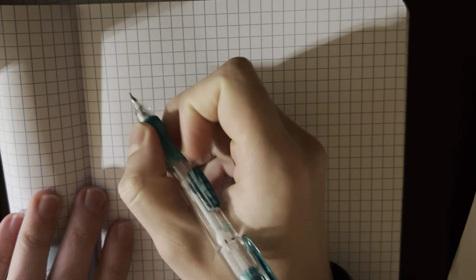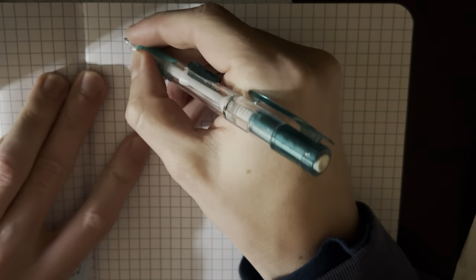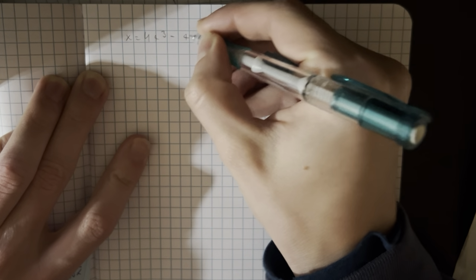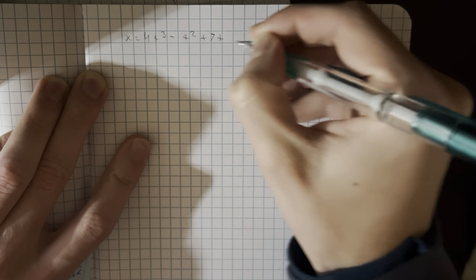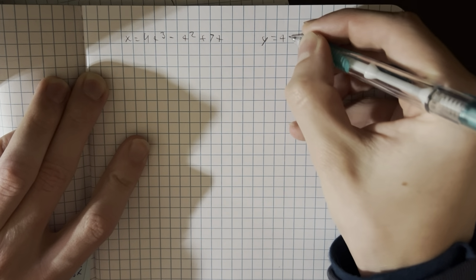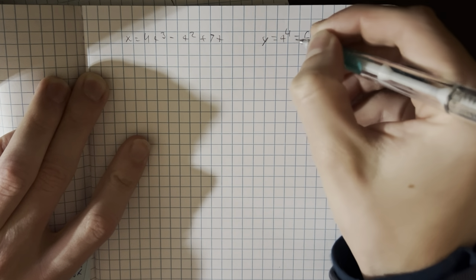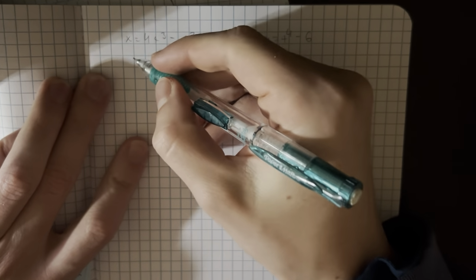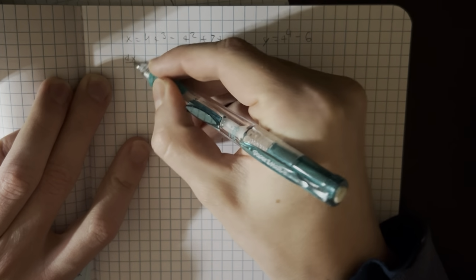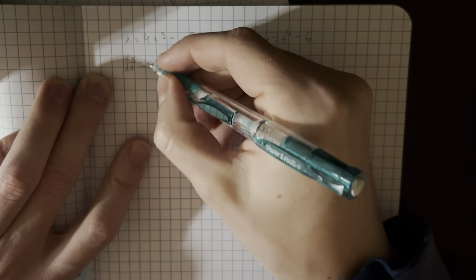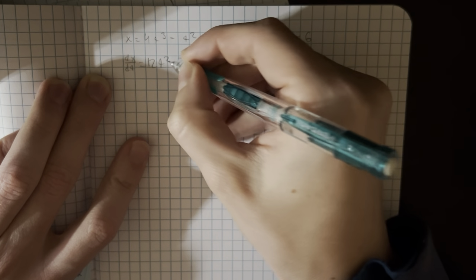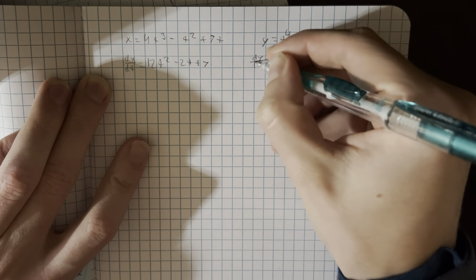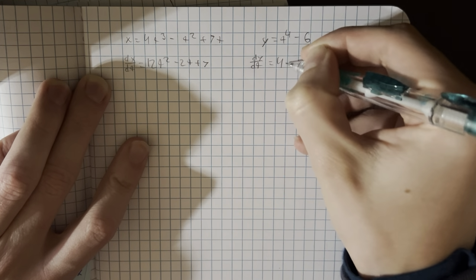the first derivative and second derivative for the parametric of x equals 4t^3 minus t^2 plus 7t and y equals t^4 minus 6. To find the first derivative of these parametrics, you're going to go dx/dt equals 12t^2 minus 2t plus 7, and dy/dt equals 4t^3.